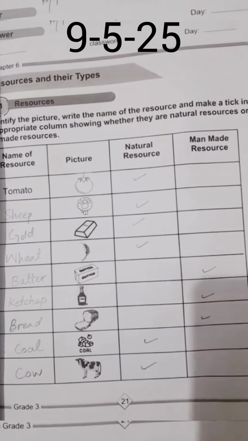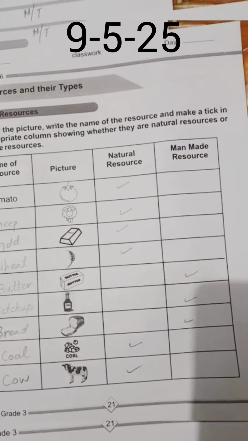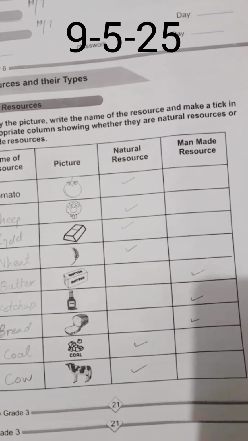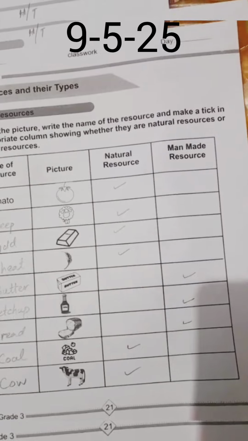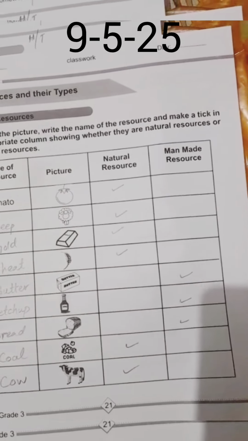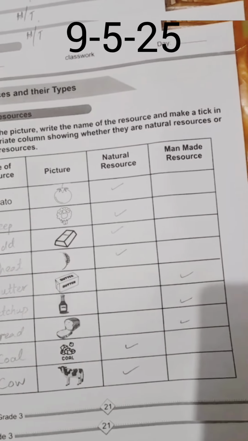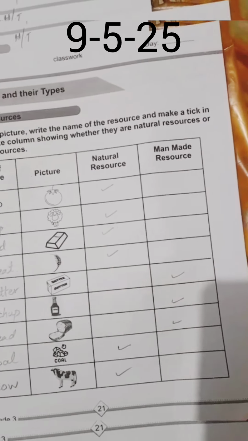Students, we already learned about the resources in class. The major two types we already learned: natural resources and man-made resources. Natural resources come from nature, for example, air, water, tree. And man-made resources are produced or created by humans using natural sources.